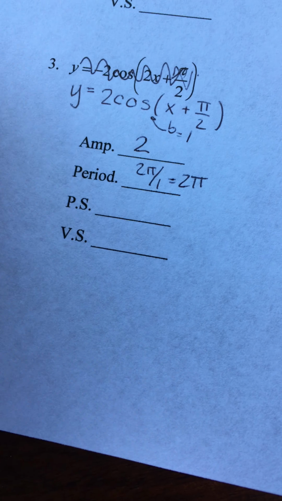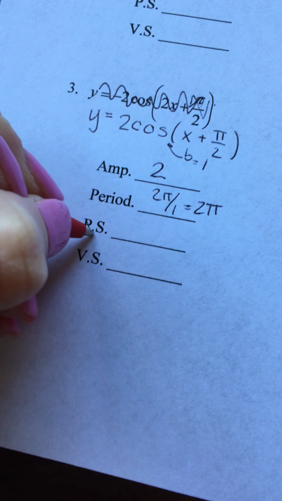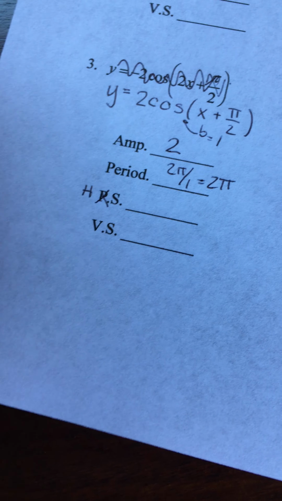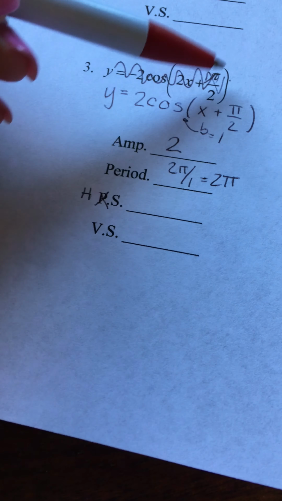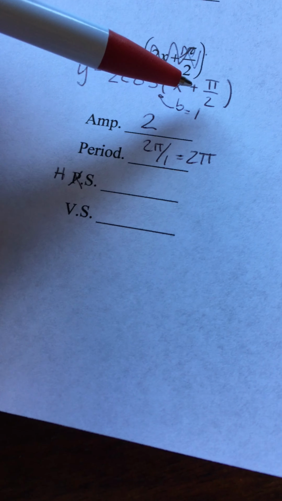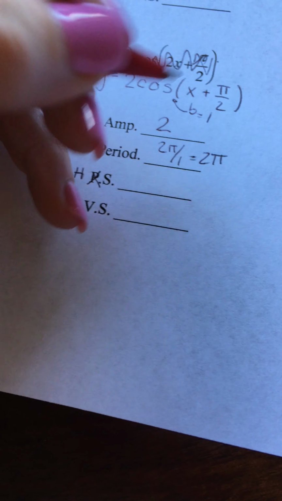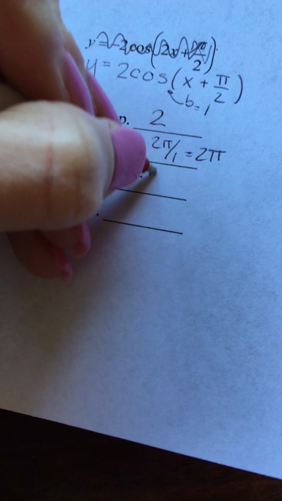All right, great. Like I said, your notes should say horizontal shift. And all right, horizontal shift. It's going to be the opposite sign of what's inside. So that's always going to be the case. So this looks like a positive pi over 2. My horizontal shift is really going to be a negative pi over 2.